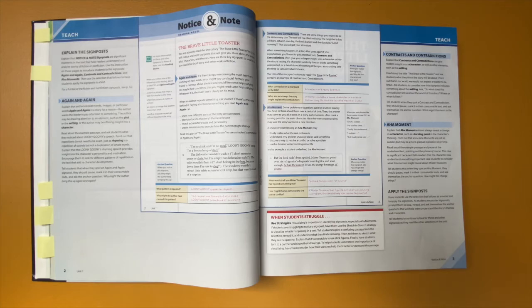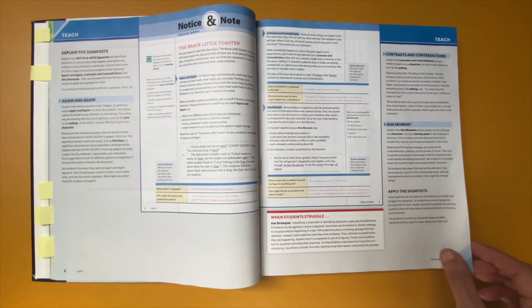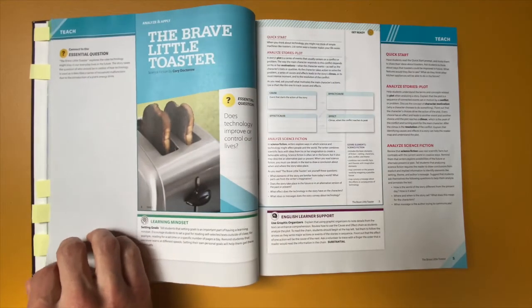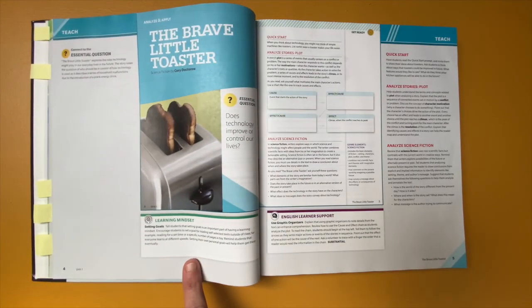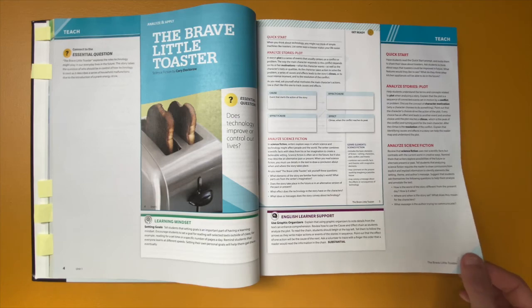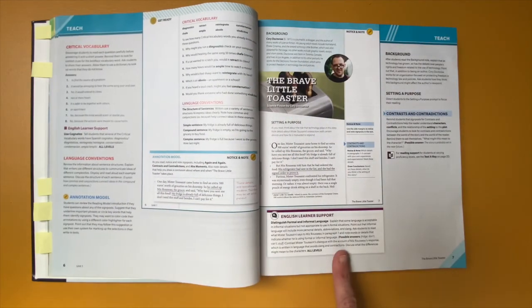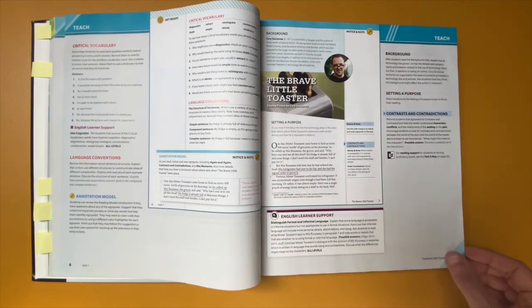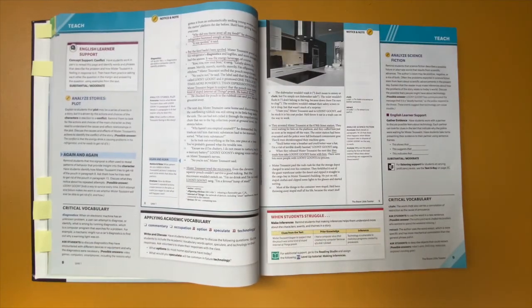Now, I'm just going to tab through the pages a little bit to show instances where we have opportunities to support students that are struggling. Or we talked in our introduction about learning mindset or English language learner support. Those banner colors for all of those resources are going to stay the same throughout, and you're going to see them on each and every page as you tab through the teacher's edition.